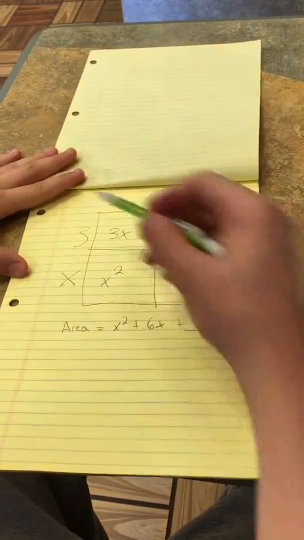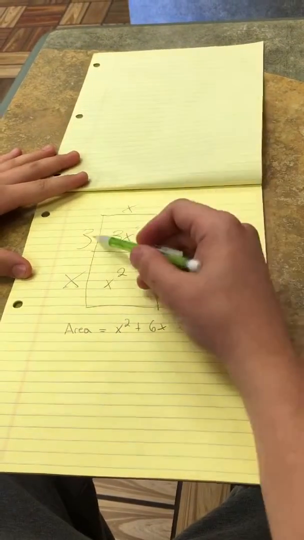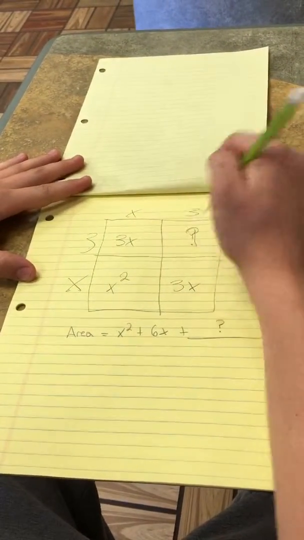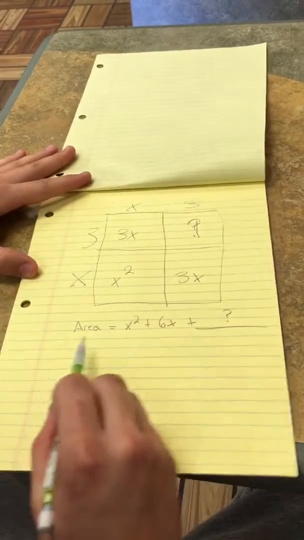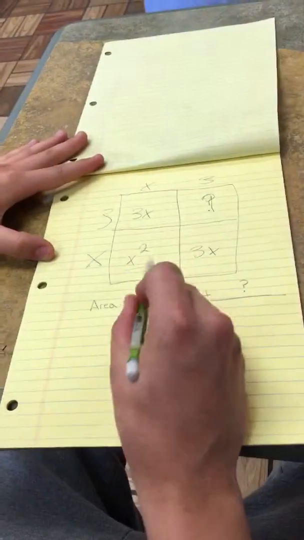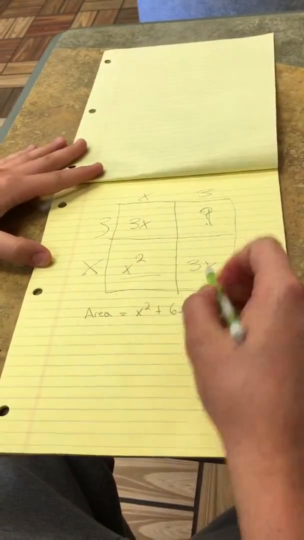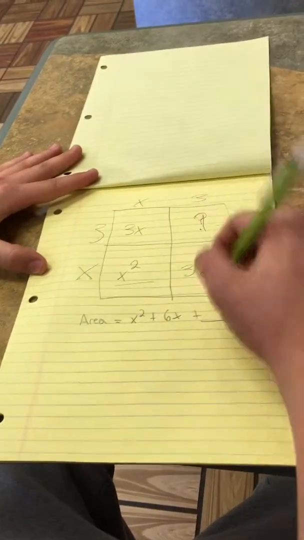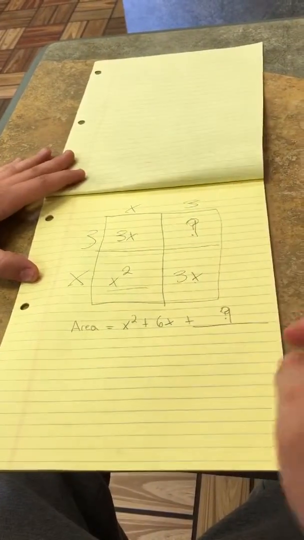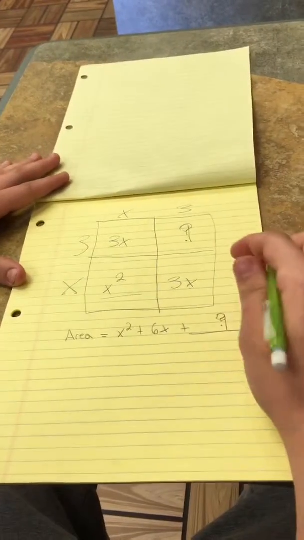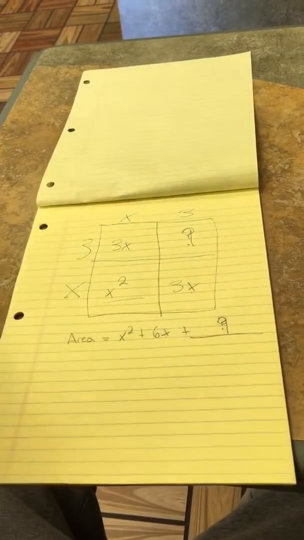What would go in there is 9, because 3 times 3 equals 9. And you got x squared because x squared is here, and you got 6x because 3x plus 3x equals 6x. So then you put 9 to complete the square. Completing the square is fun. The perfect square.